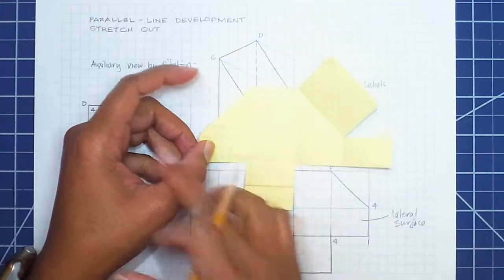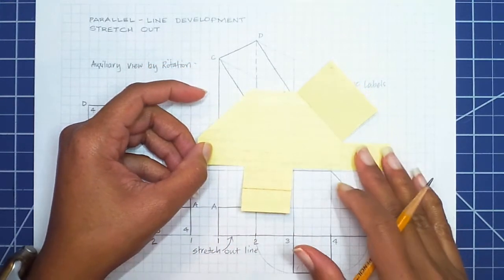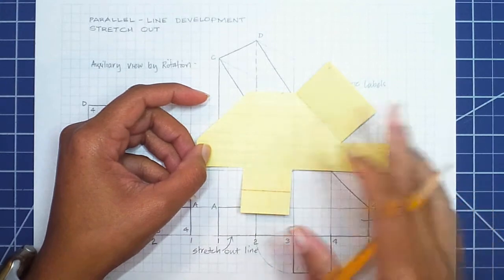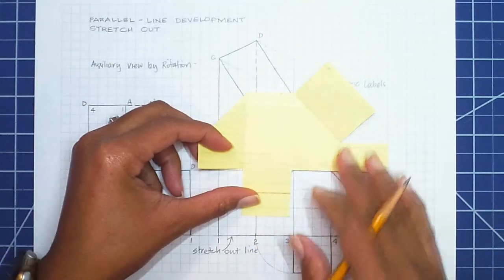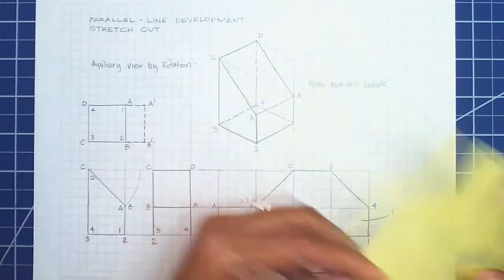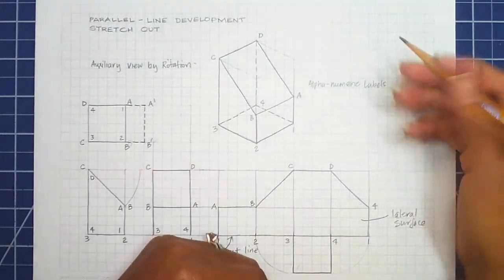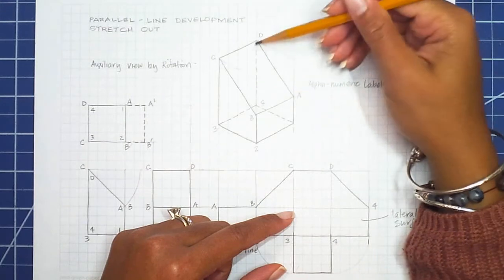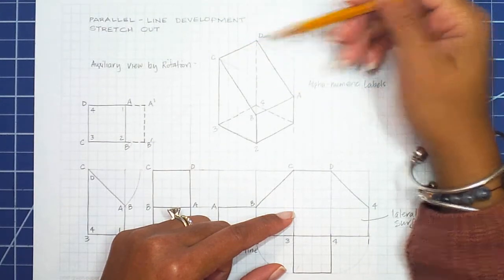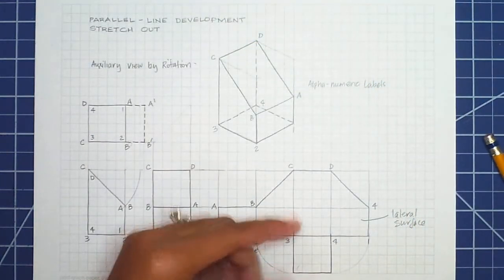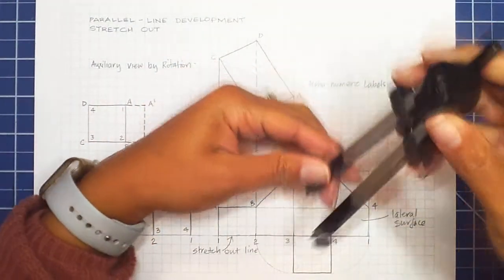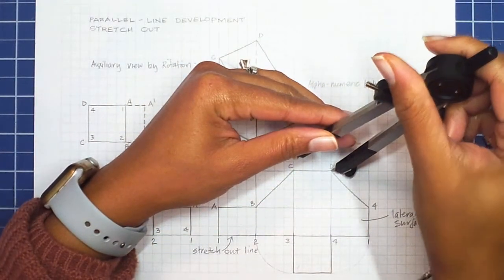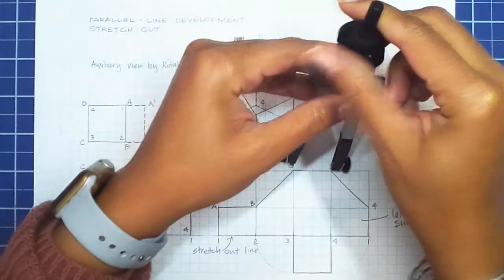We just have this piece. It's going to be here. So it doesn't matter where you start certain things, right? So I'm going to do it here. And again, D and 4, right? C and D is going to be matching each other, which means it's the same distance or the same measurement or dimension. So I'm going to make a mark again.